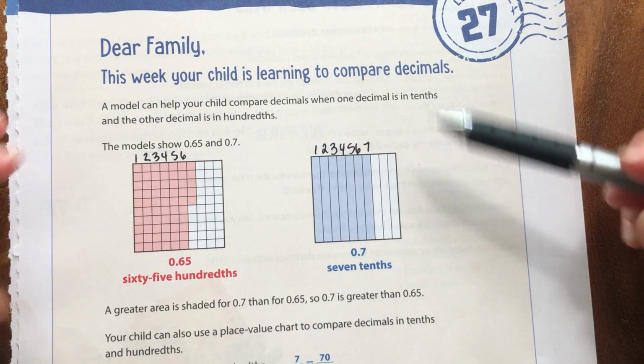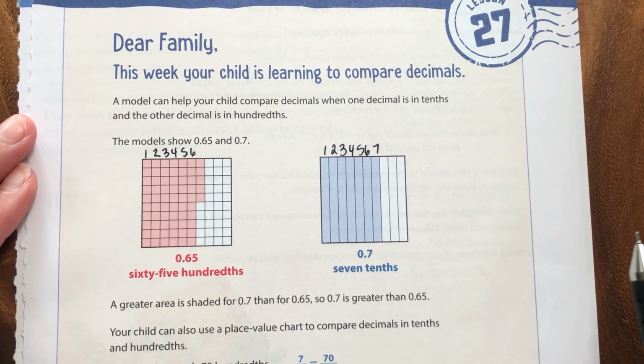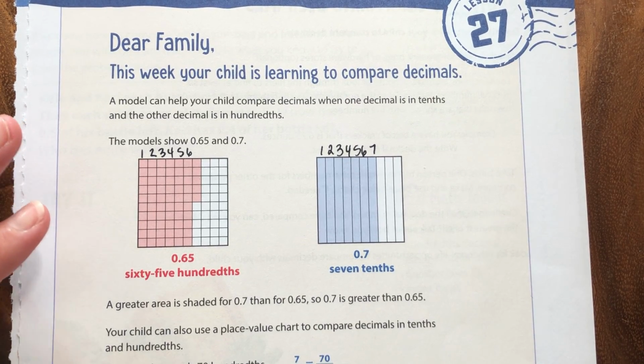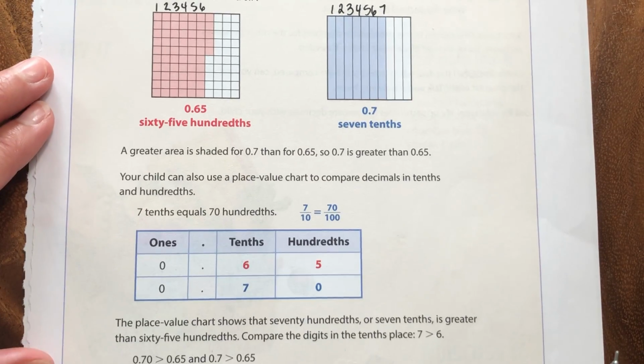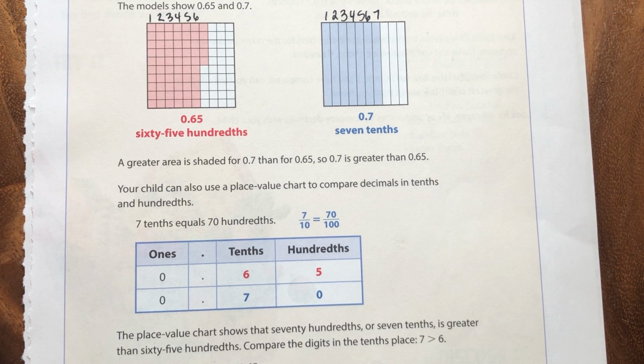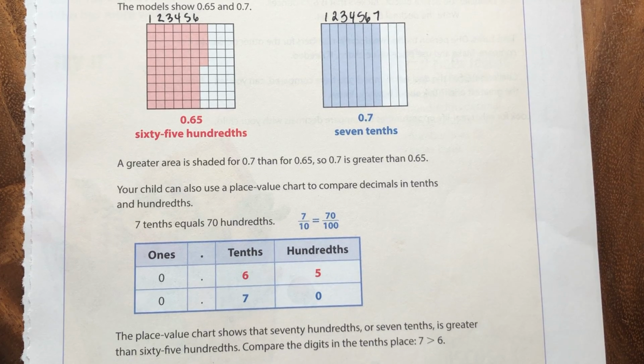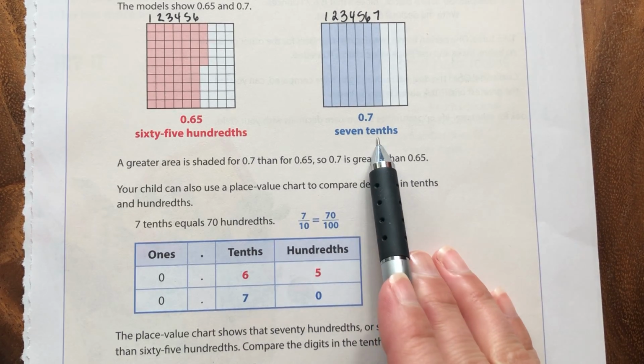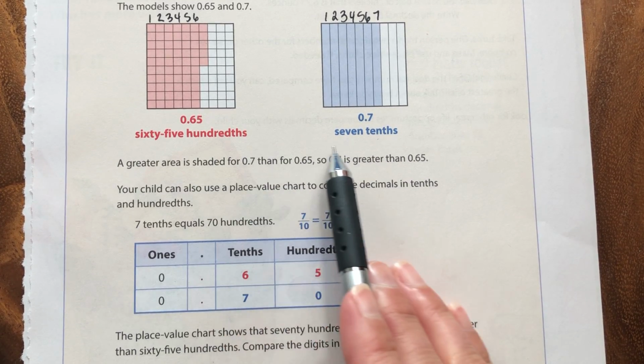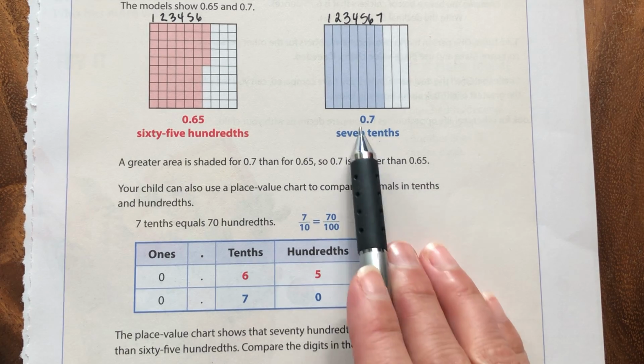So one way that we can compare decimals is by using models such as tenths charts and hundreds charts. But sometimes those are a little difficult for us to draw on our own. So another way I like to think of comparing decimals, when we're dealing with tenths and hundredths, is to convert the tenths to hundredths.